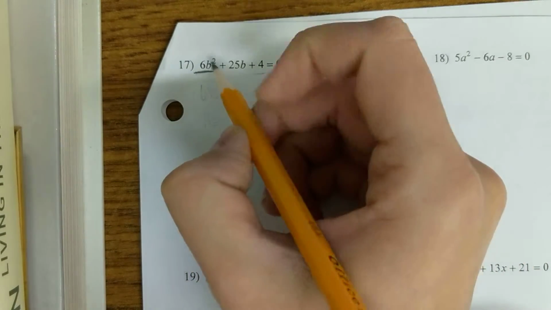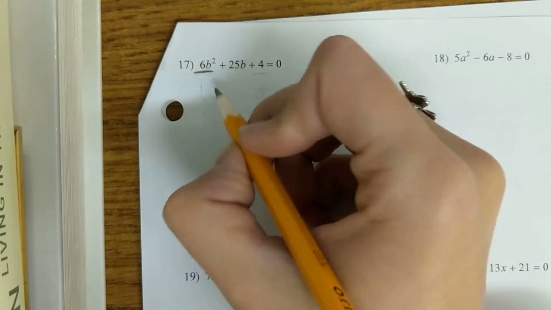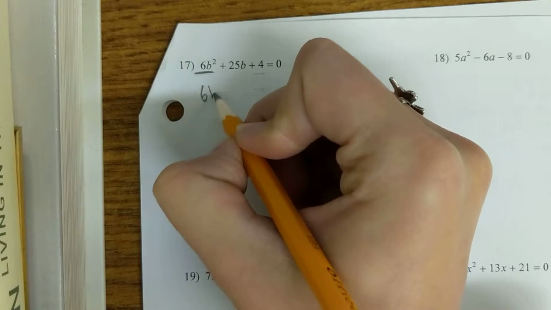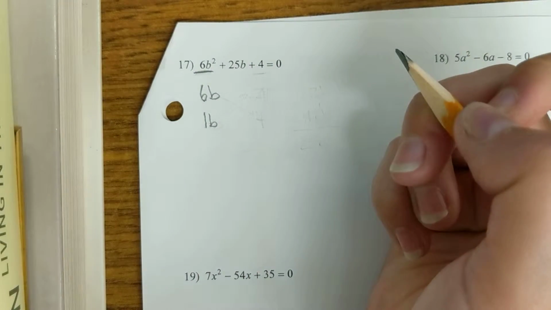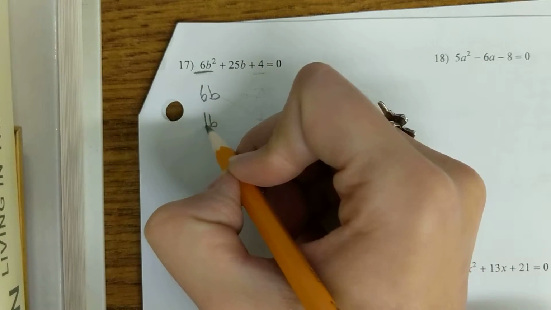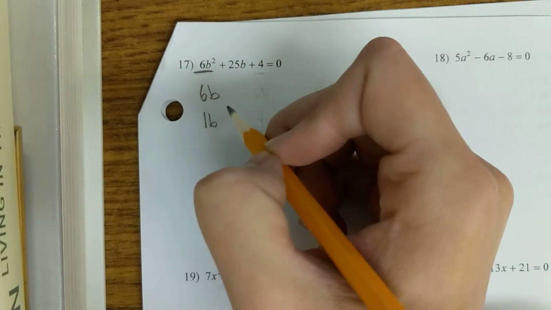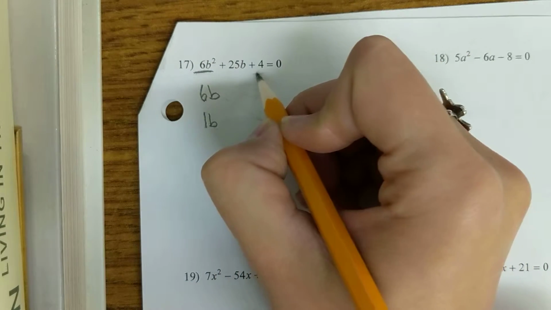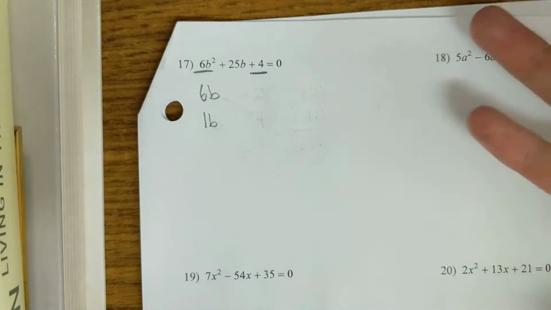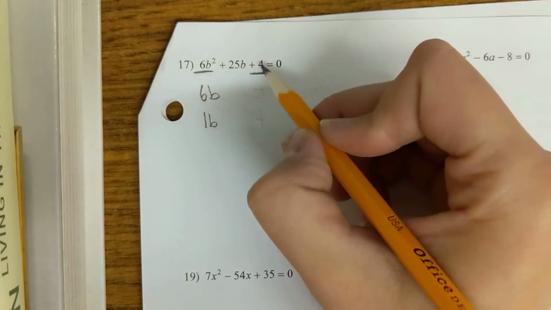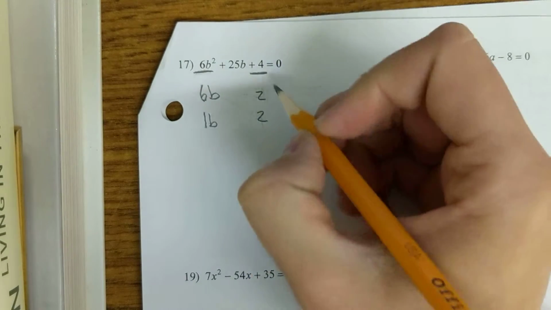So underneath the squared term, I'm going to write 2 factors of 6b squared. To keep it nice and easy, I'm going to do 6b times 1b. You could also do 3b times 2b. You don't need to write the 1 there, but I want to be very clear. This is 1 times 6, making 6. And then underneath the 4, I'm going to write 2 factors of 4. Factors are numbers that multiply to give me the other number. So numbers that multiply to give me 4, 2, and 2.